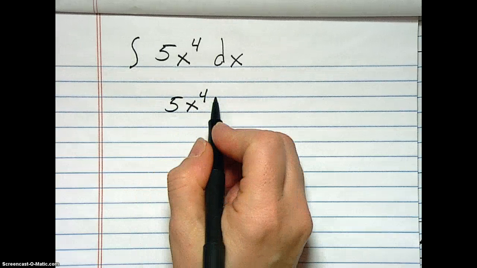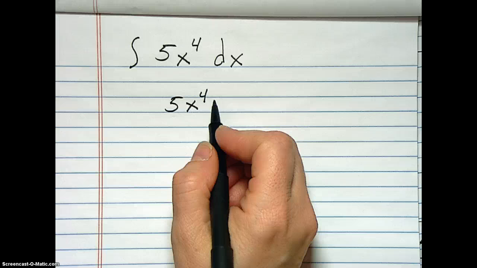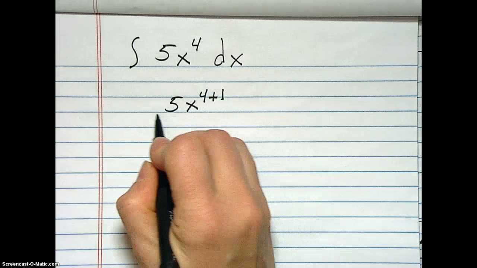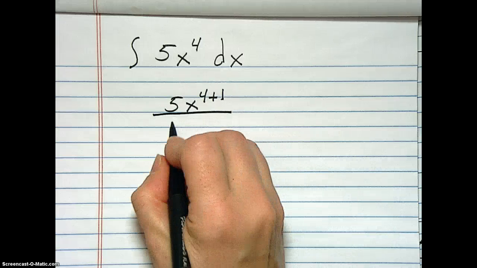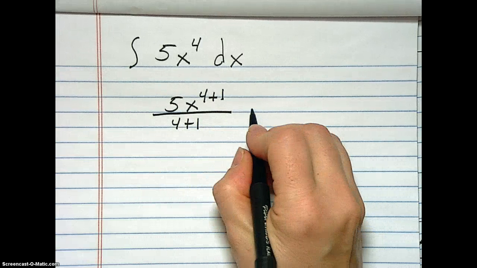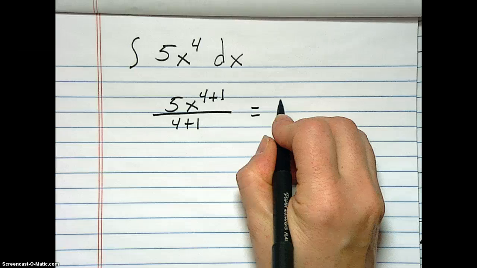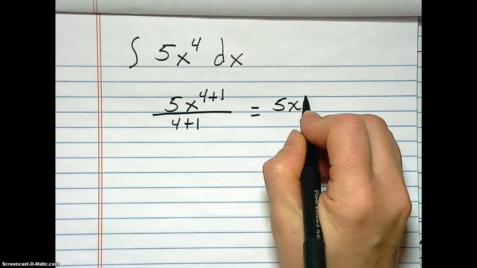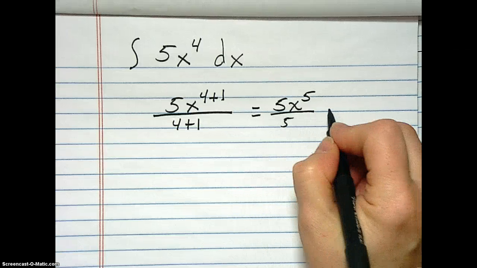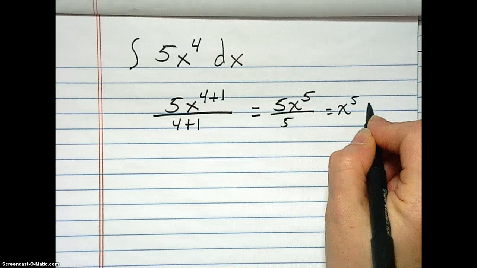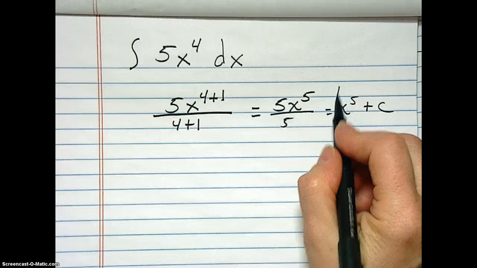Okay, and what are we going to do with the exponent? Add 1. And what are we going to divide by? 4 plus 1, which some of you are all fancy and can do that all in one step, but you know me, I'm not very fancy. Okay. And then the 5's cancel out. We get x to the 5th plus c. So this is our answer.